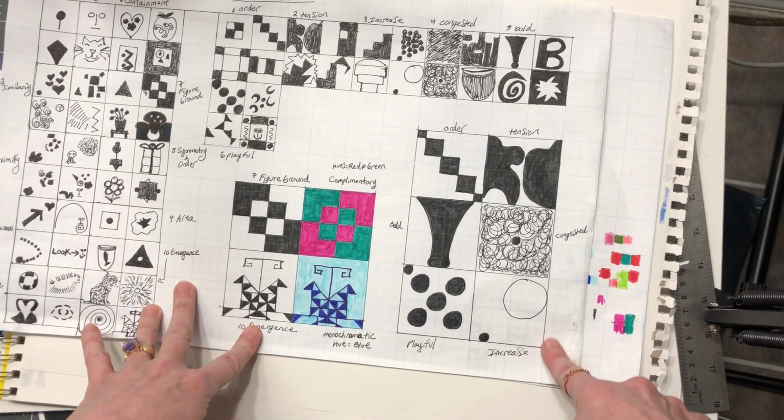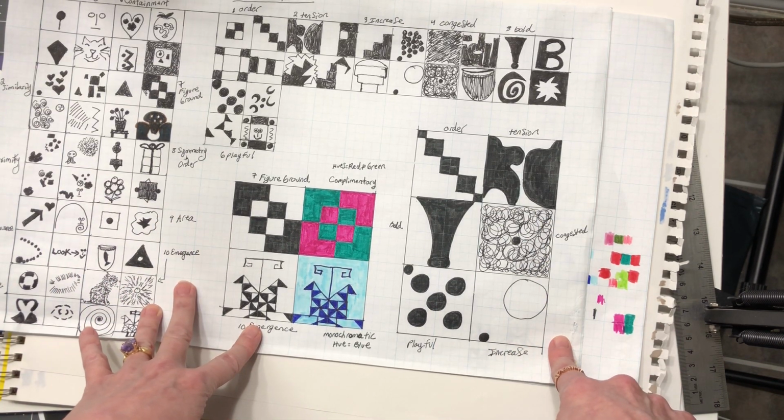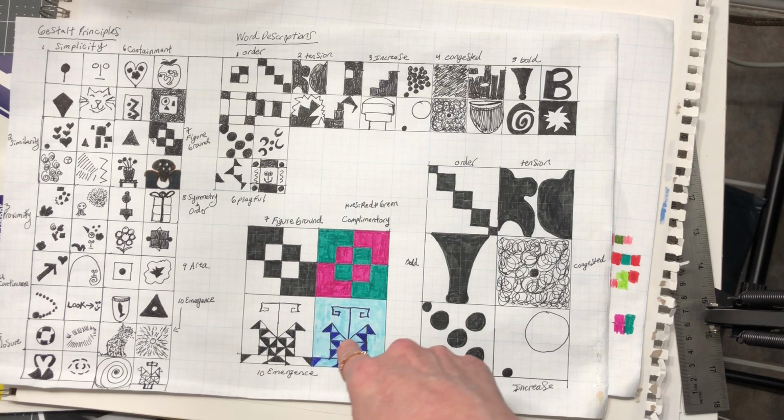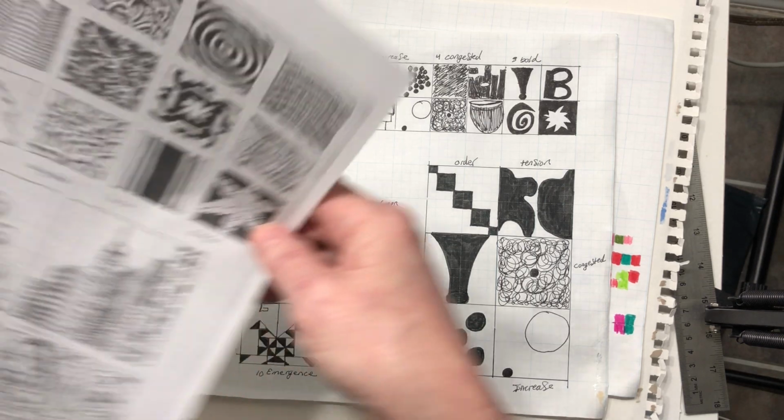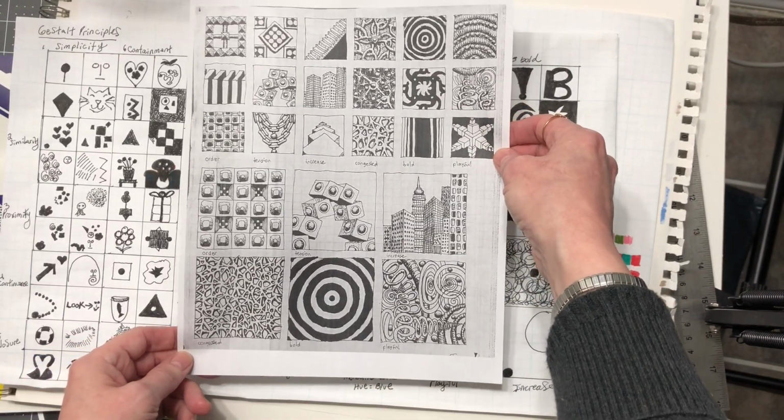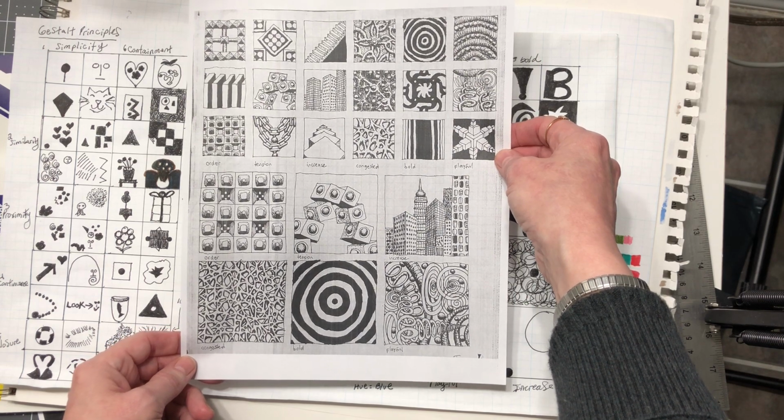You can see these were the ones that I picked. If you feel like doing them in color as well, you can do that. I'll leave that up to you, but you can just do them in black and white as well. And then I just wanted to show you, I have some examples that I had in the lecture. Here's another example of what a student did with the word descriptions.